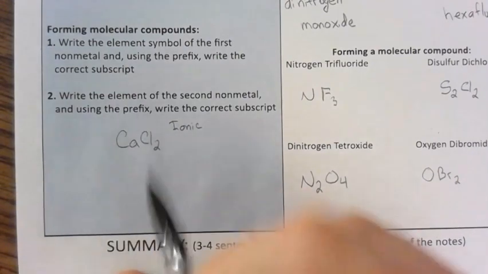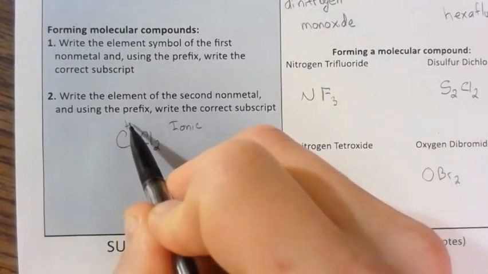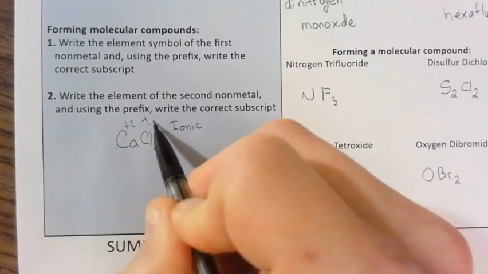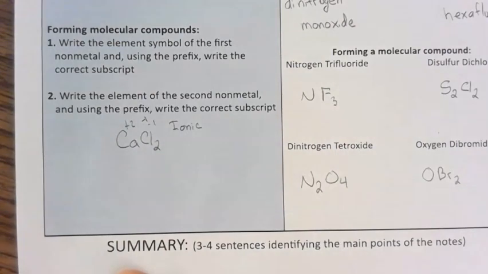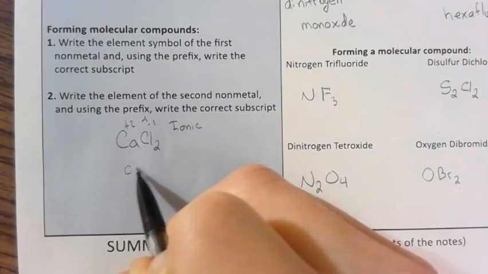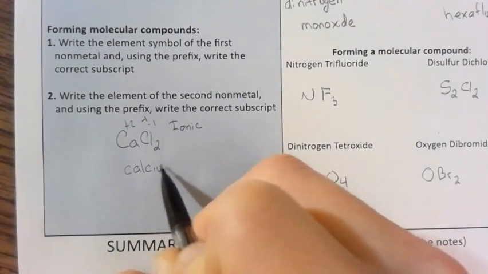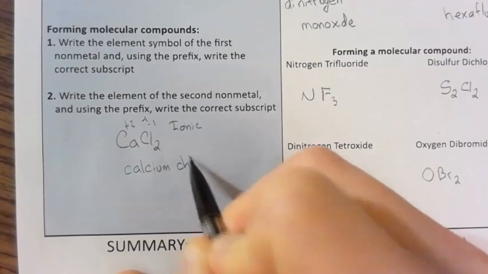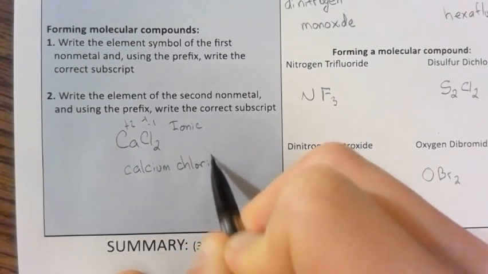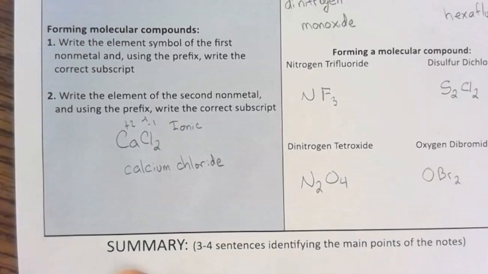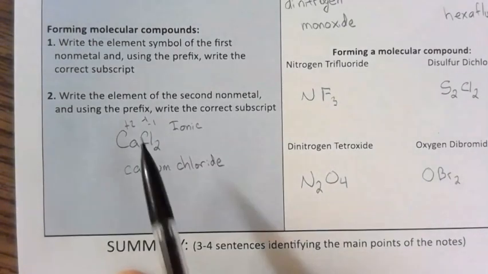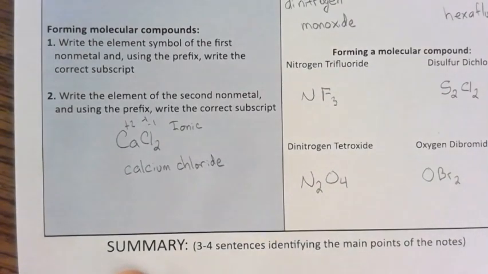This ionic compound is still formed from a +2 and 2 -1 ions. So this is still just going to be named calcium chloride because those two elements always behave with those two particular charges, right?